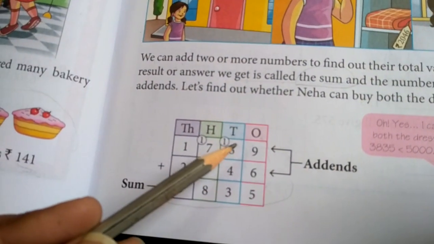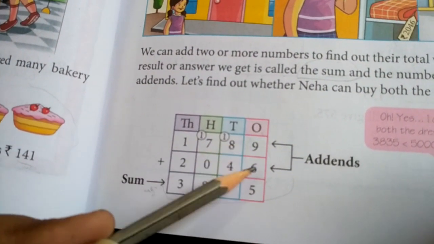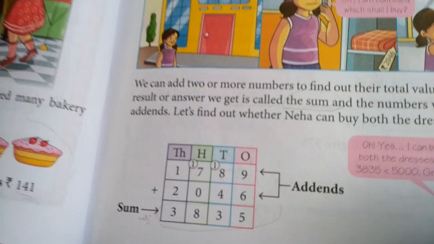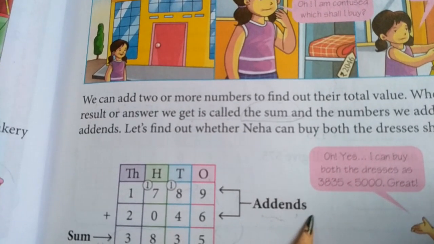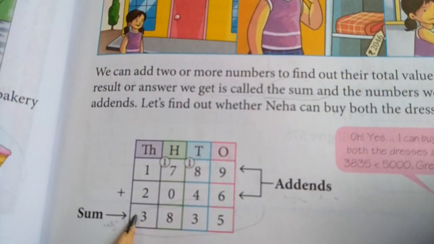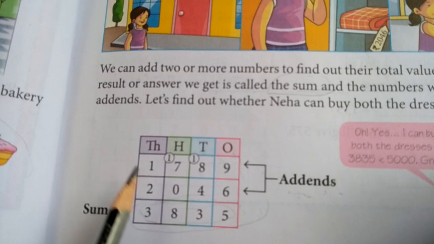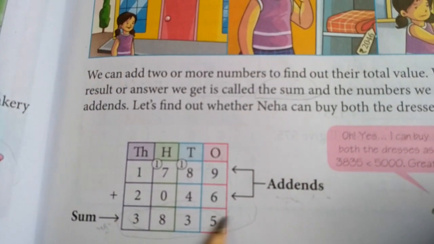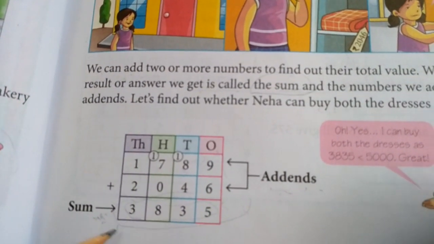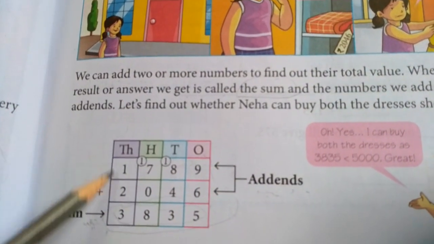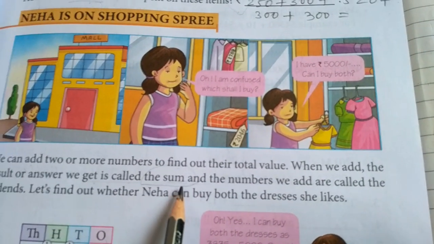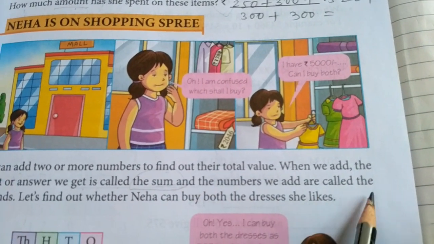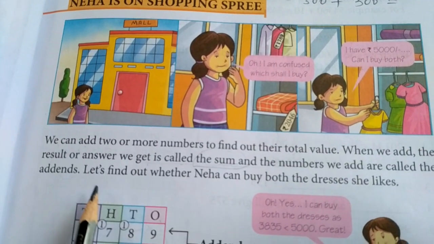Now this concept is clear: the numbers which we add up together, which could be two or more than two numbers, are called addends, A-D-D-E-N-D-S, in maths. And whatever result we get after adding the addends is called the sum of these numbers. Now let's move forward. The numbers we add are called the addends. This I have already explained.